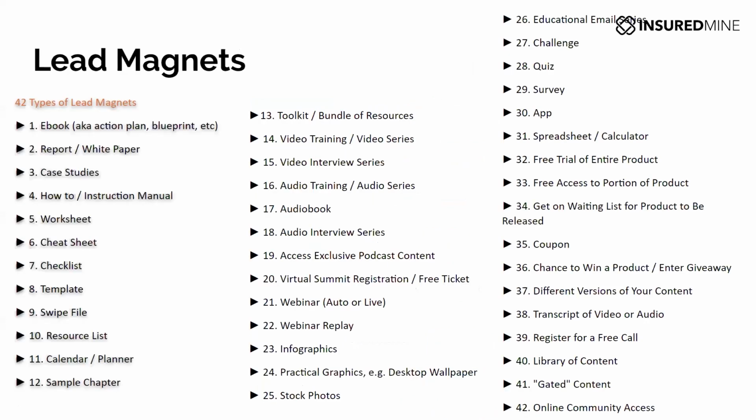Let's take a look at some of the ways we get people into this pipeline and start to nurture them. And we call these lead magnets. There are lots of different kinds of lead magnets. This is 42 types of lead magnets. It comes from my archives for when I need ideas on where to take clients. But this is how we get people into the marketing and sales funnels.